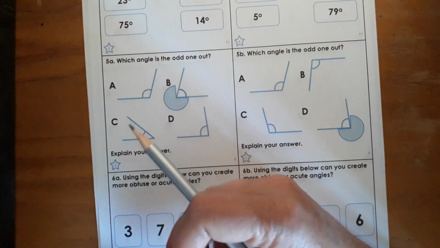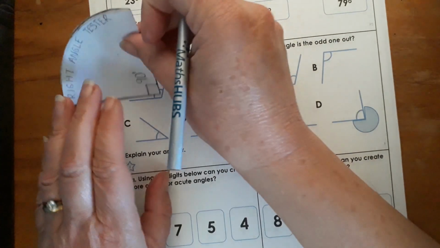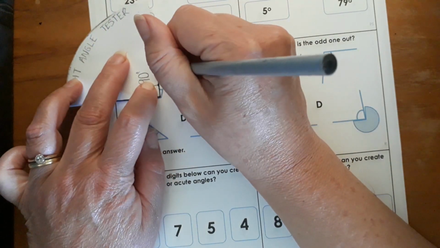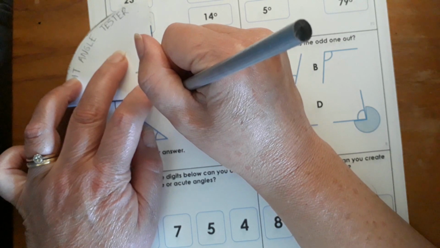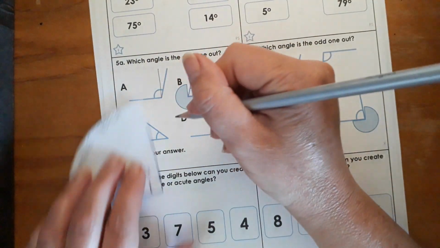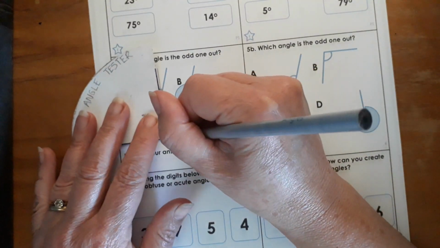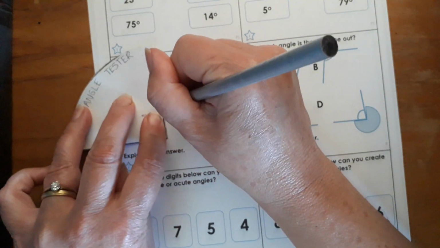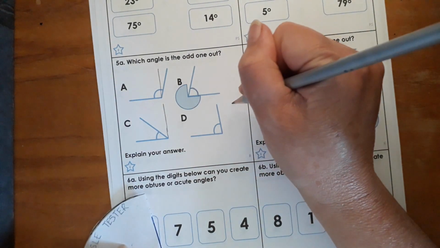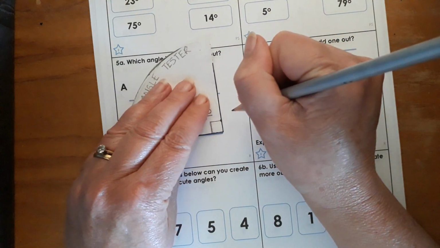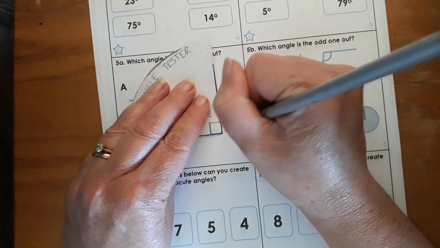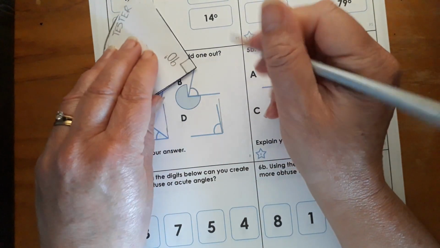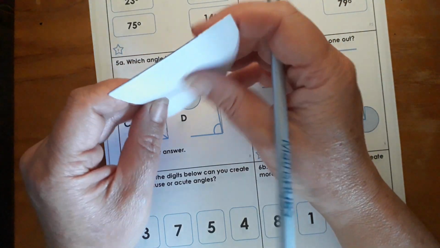And if you're ever not sure, you can use your right angle tester, and if you line up the base, you can see where the right angle would be. Okay, line up the base, you can see where your right angle would be, and again you just have to get the base of your right angle tester.